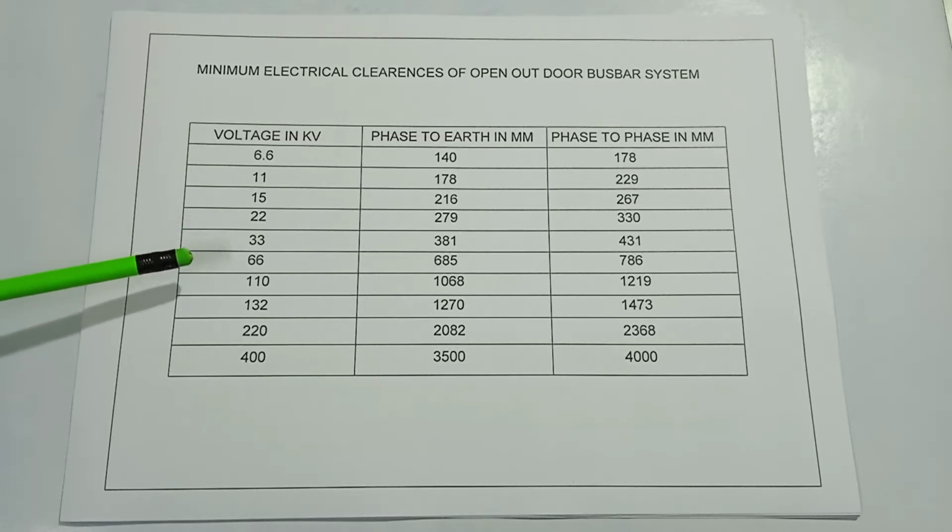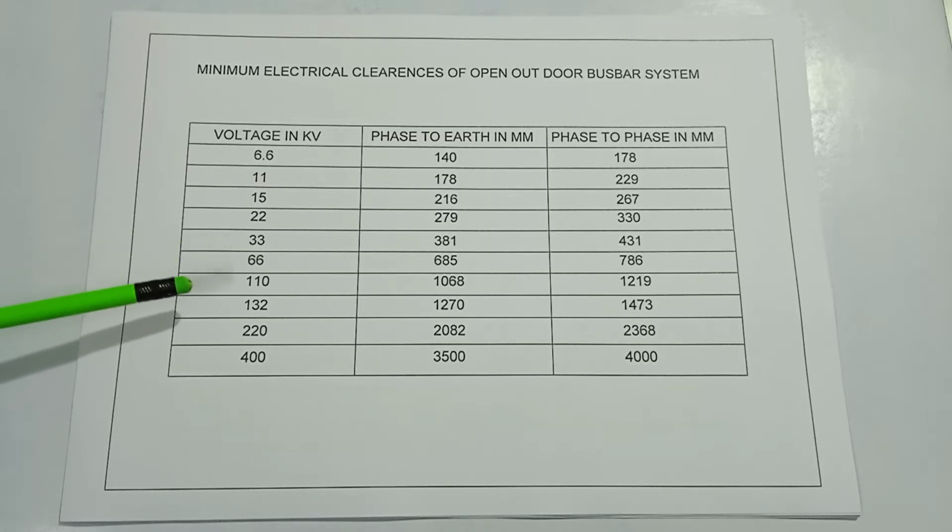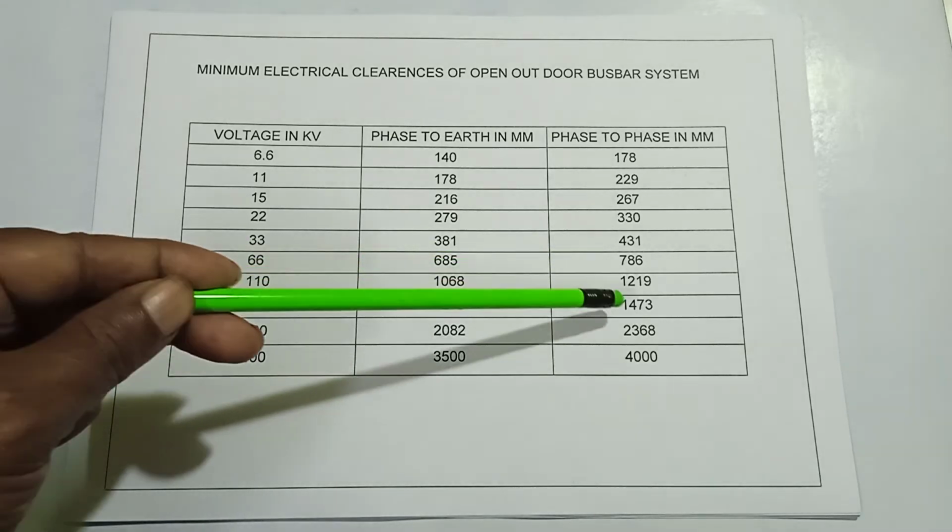66 kV 685 mm and 786 mm. 110 kV 1068 mm and 1219 mm.